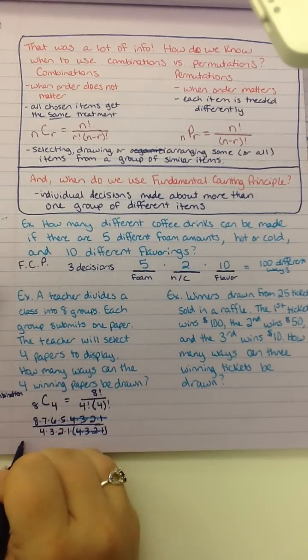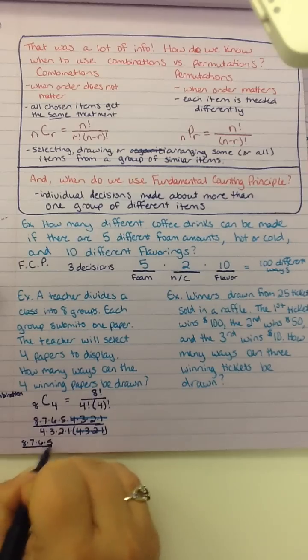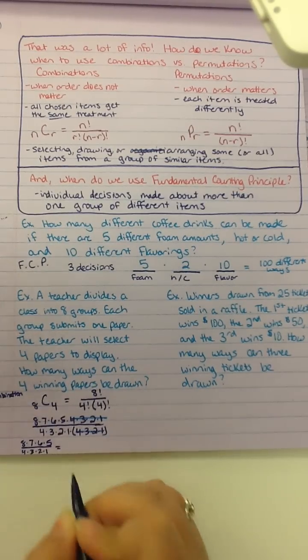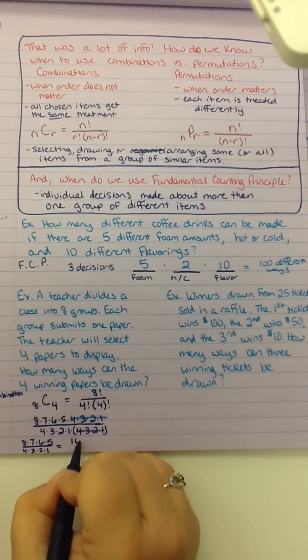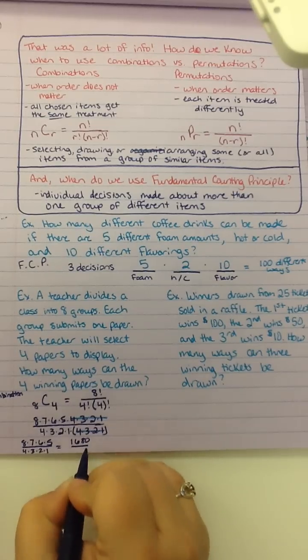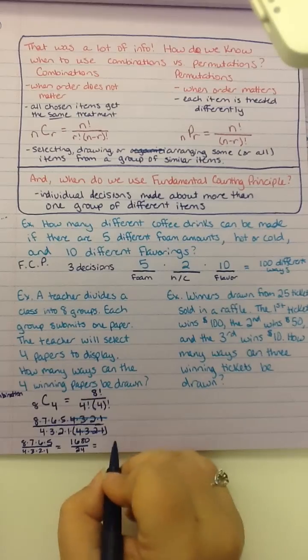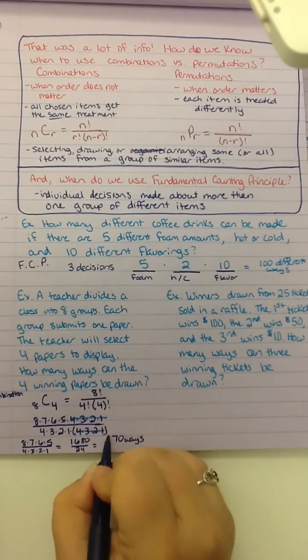So where's my canceling on here? I'm running out of room. So I've got 8 times 7 times 6 times 5 divided by 4 times 3 times 2 times 1. So that's going to give me 1,680 divided by 24. Once I divide that, I will get 70 different ways.